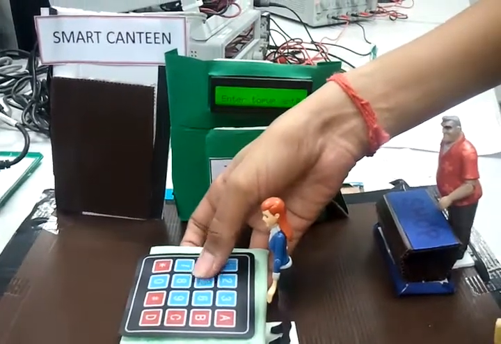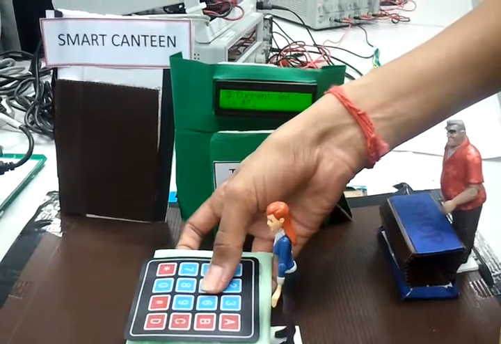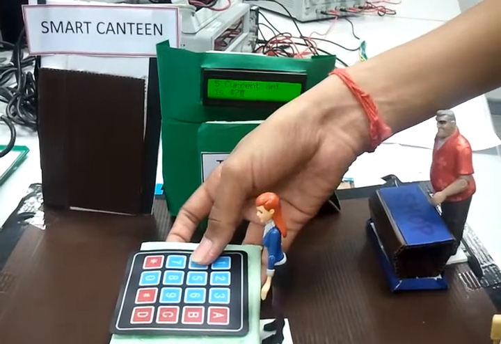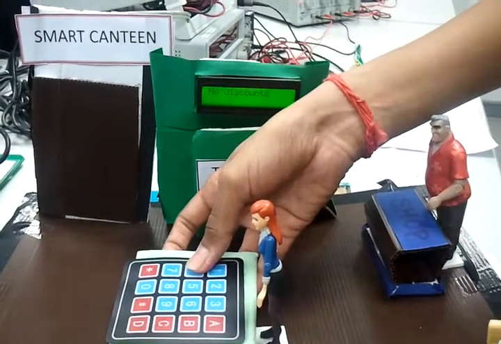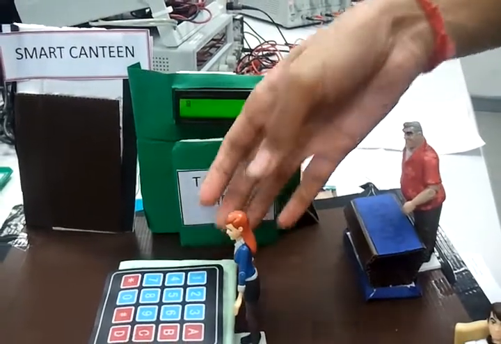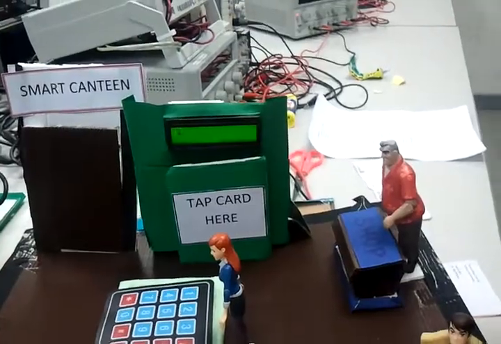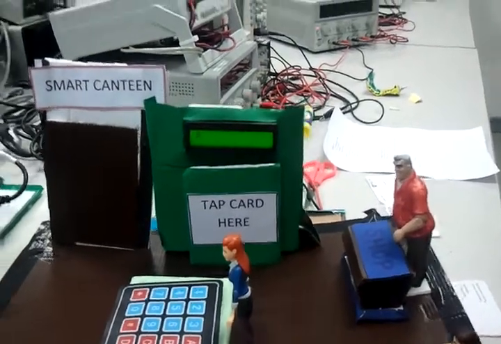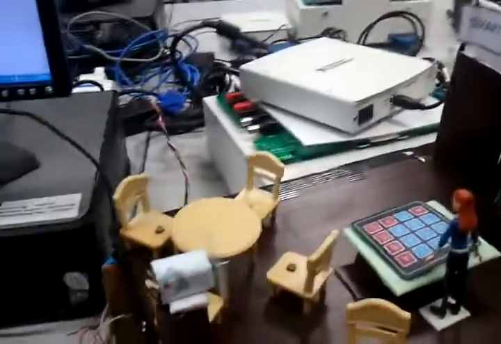Since she doesn't have enough balance, she has to top up her card. So she enters a top up amount of $5. Her current balance is $7. Since this is her first entry, no discount, and her balance remaining is $3. So she gets her food and then she proceeds to occupy her seats at table 2.